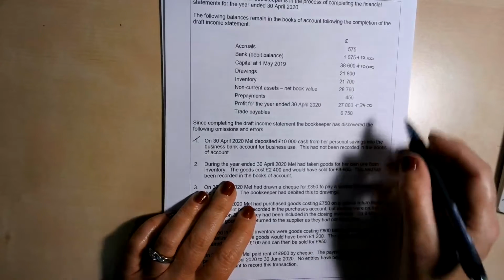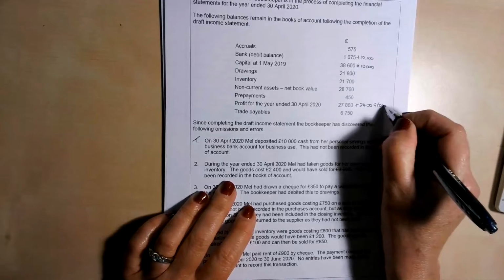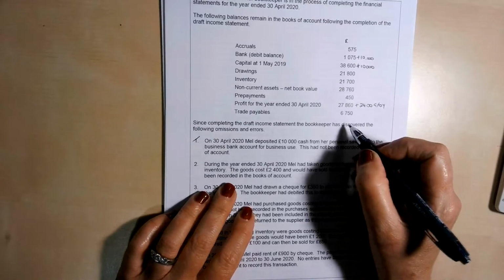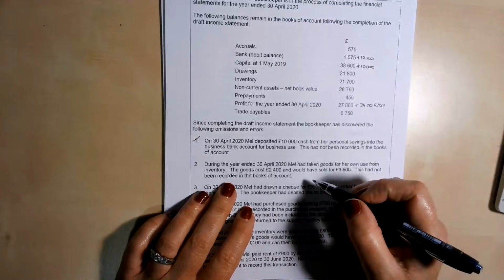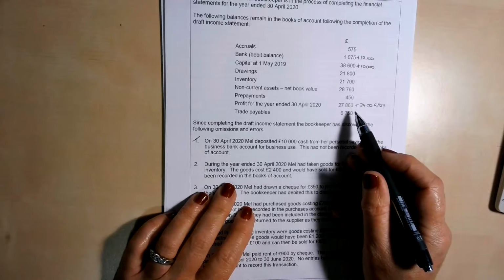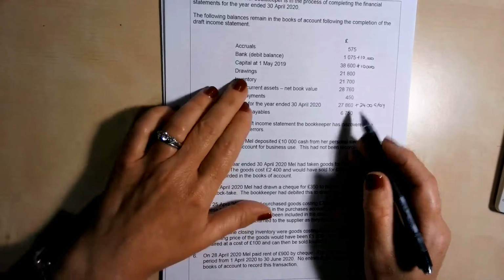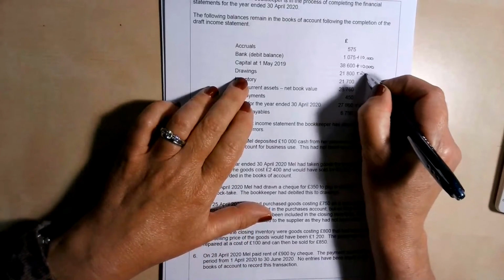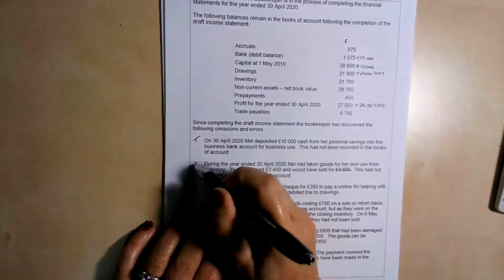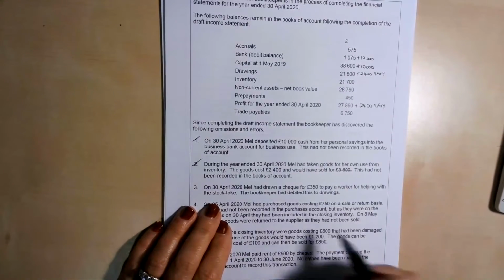So we're going to add 2,400 to the profit. The reason we're doing that is that the 2,400 would have been deducted from purchases. That would have reduced cost of sales, and in turn would have increased the gross profit and the profit for the year. But we also need to add 2,400 to the drawings. So goods for own use there. So drawings is going to be increased by 2,400.